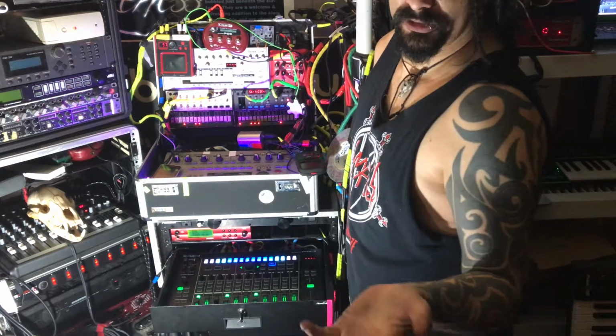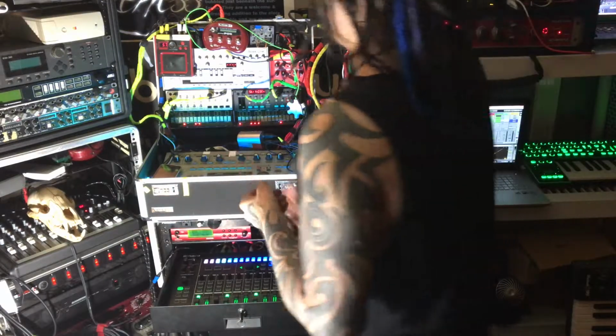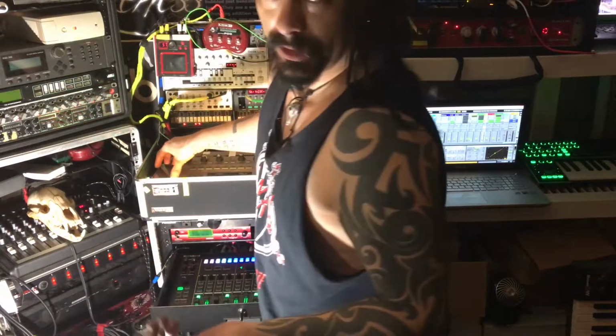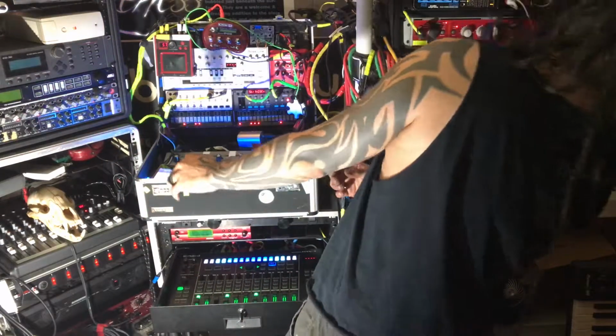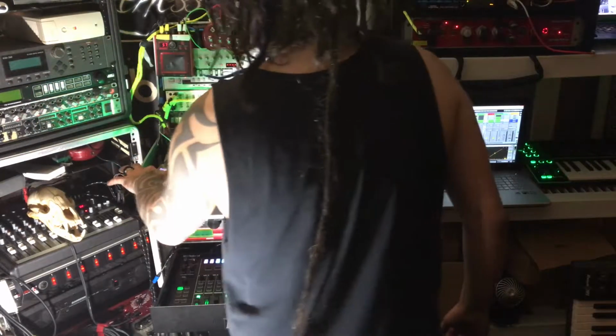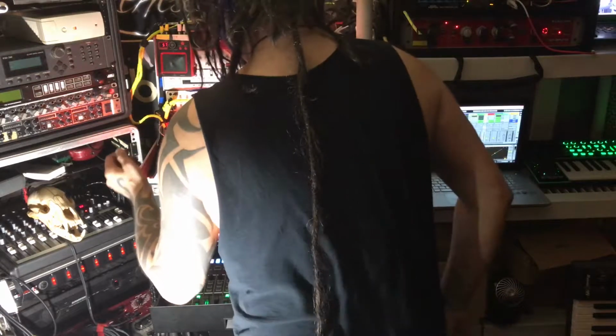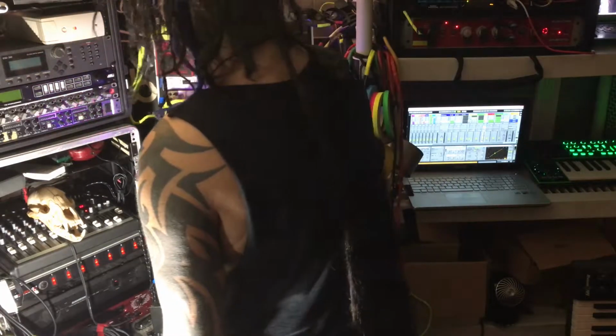Now, like I was saying, a lot of this is all about randomness. So, one of the other random tools I have going on is down here where you probably can't see it. I guess you can. Is an iPod shuffle that just runs on random.